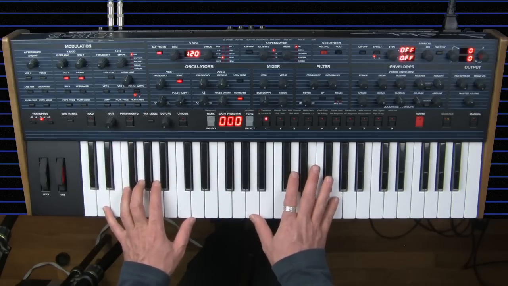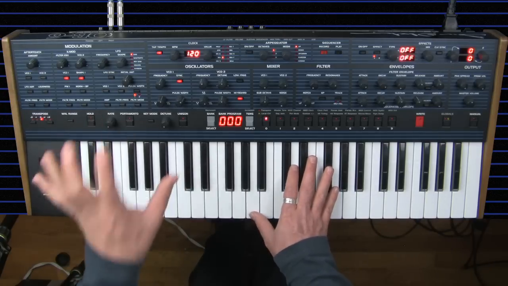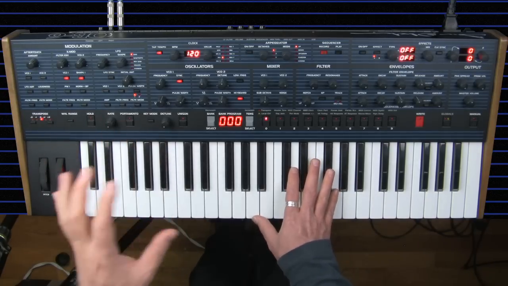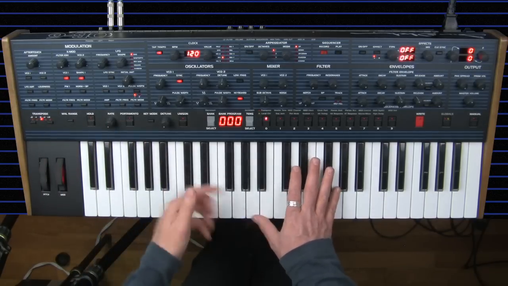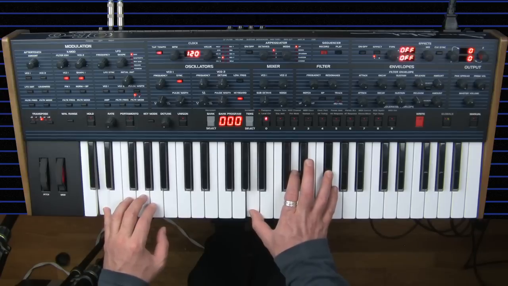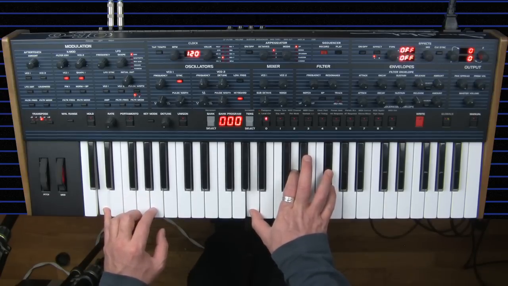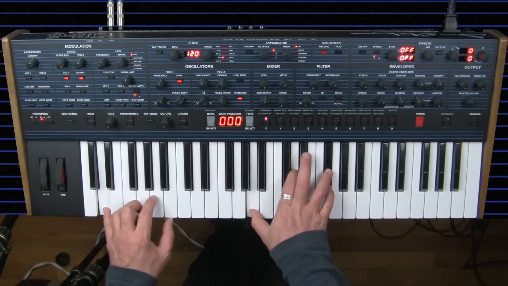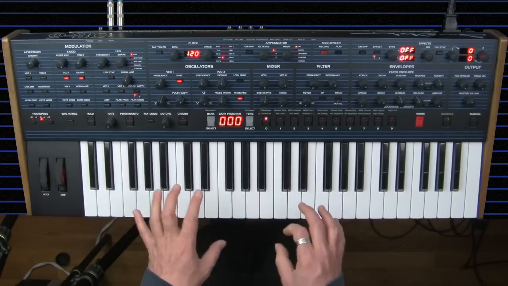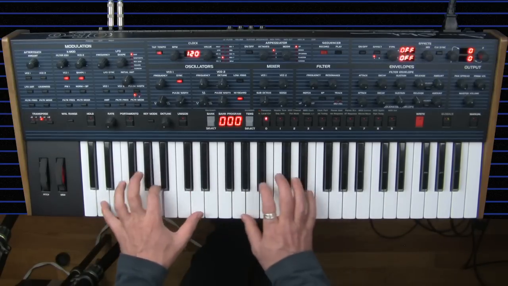So that affects how the pulse width modulation affects the wave shape of oscillator 1 as it is synced to oscillator 2. So we're not limited to just the typical Cars sound here.